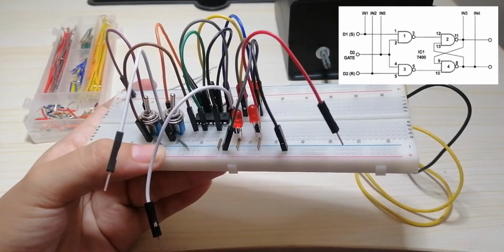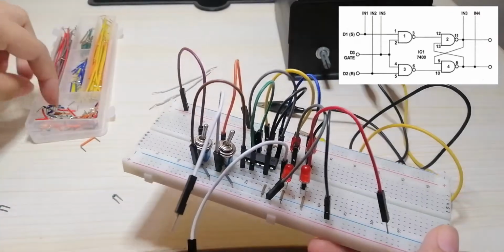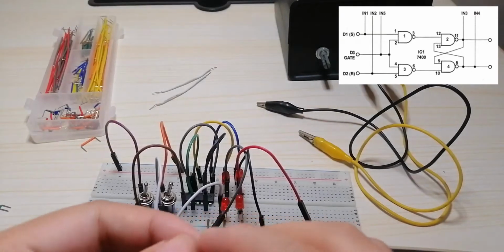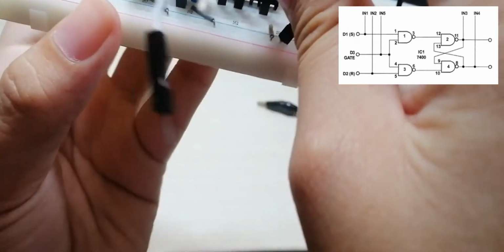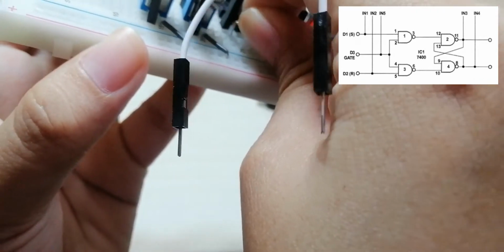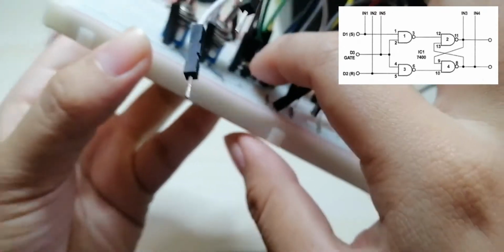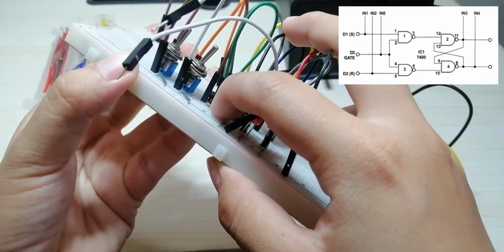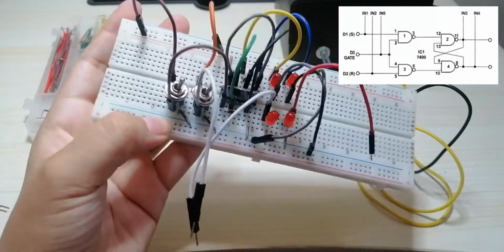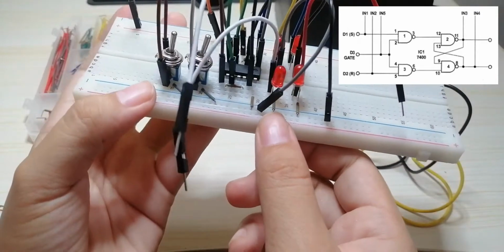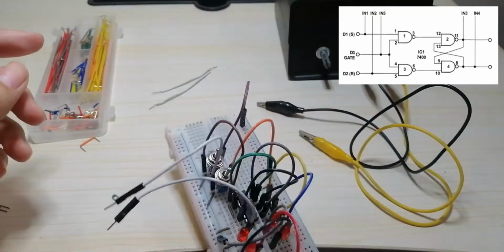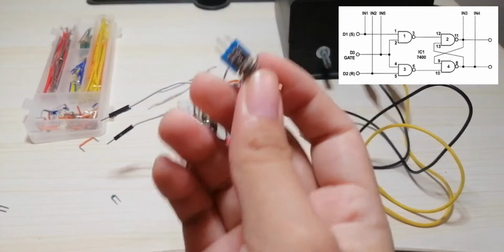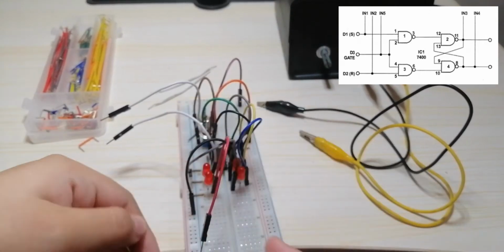So we will use this one. And now we will add our D3 here, our third switch.